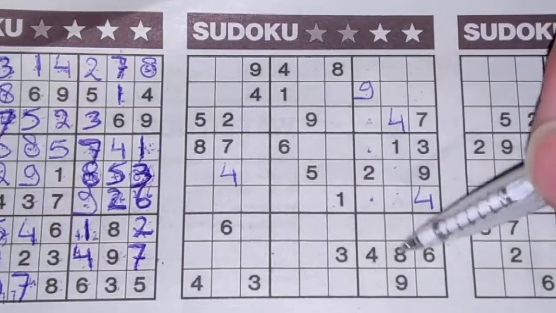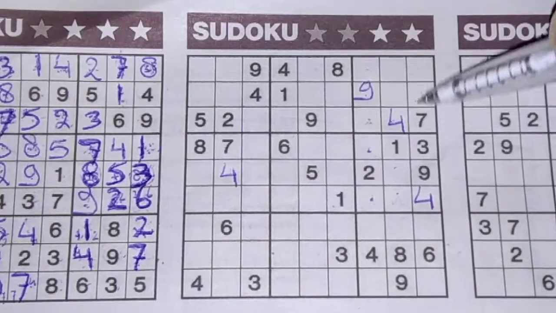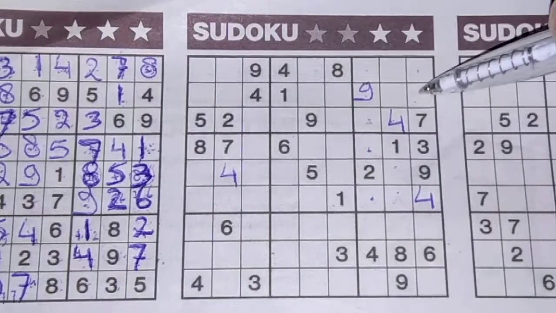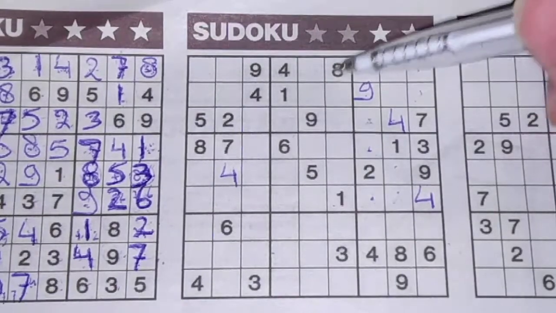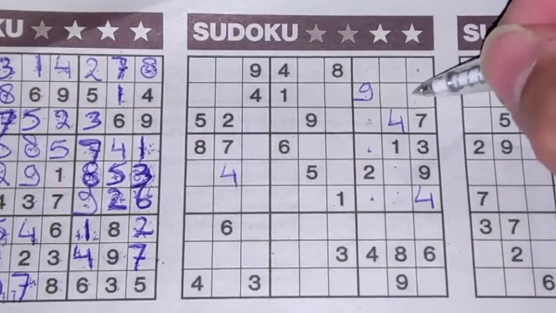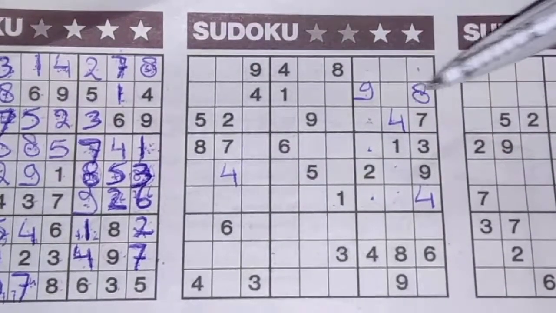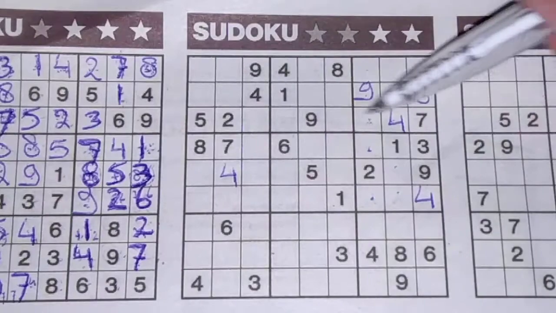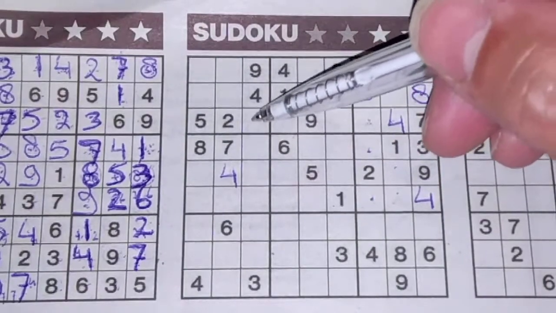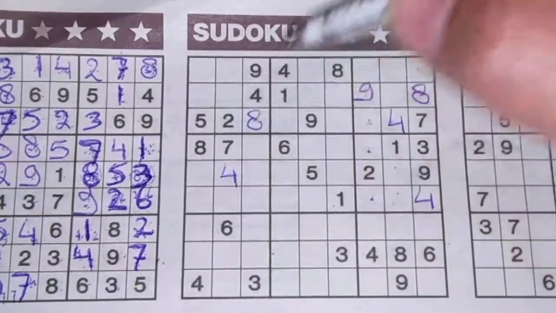In the column next, we have an 8 over there. So in the last column, the only 2 places for the 8 should be here or there. But I see here an 8. No 8 there. 8 should be here. 8 in this row, 8 in the second row. So in the third row, the only place for the 8 should be there.